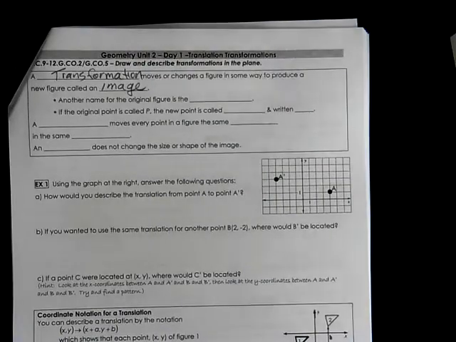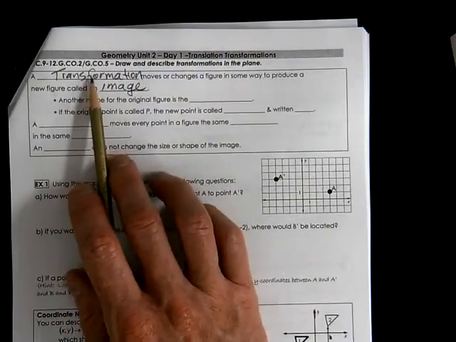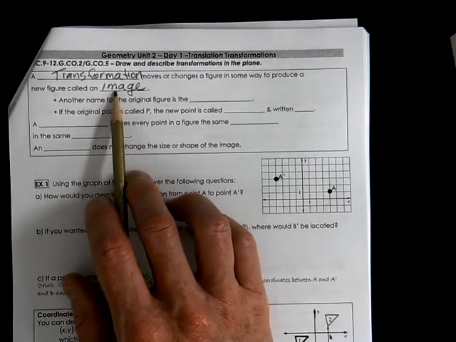So we have this original figure. We're going to move it some way. Sometimes we turn it, sometimes we slide it, sometimes we flip it. And the new item that we're going to produce is called the image.